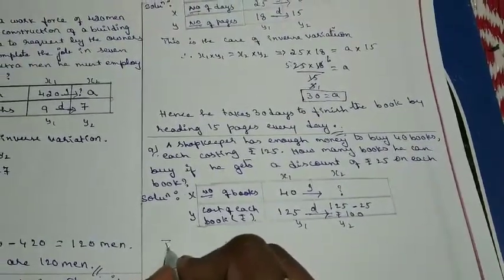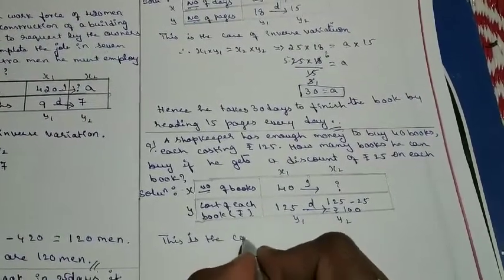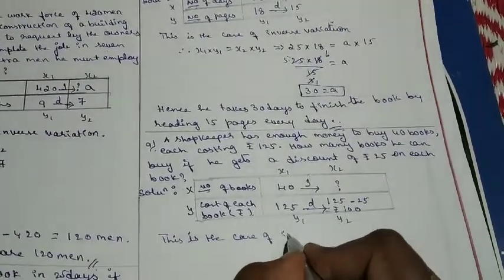So this is the case of inverse variation.